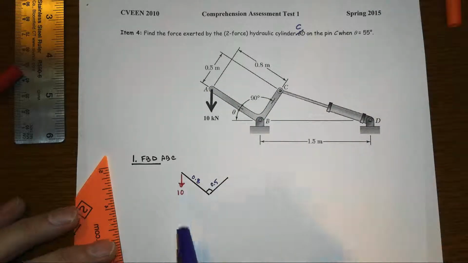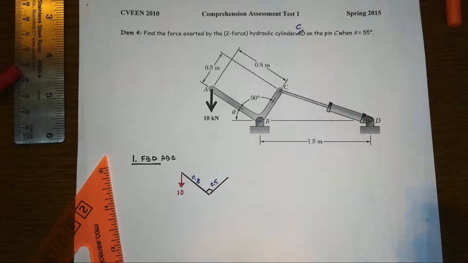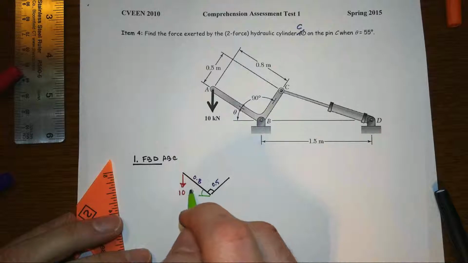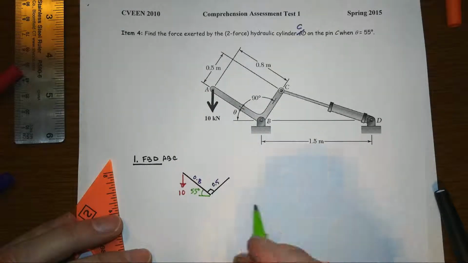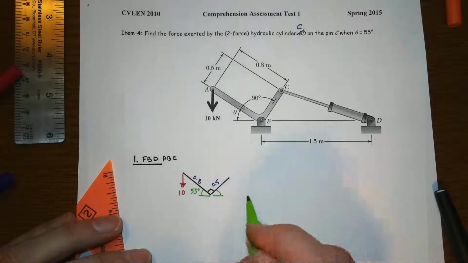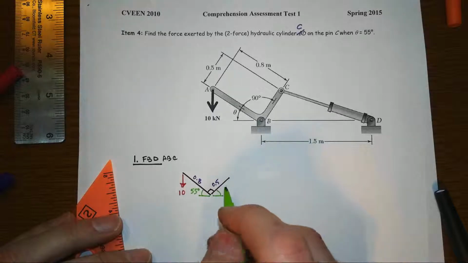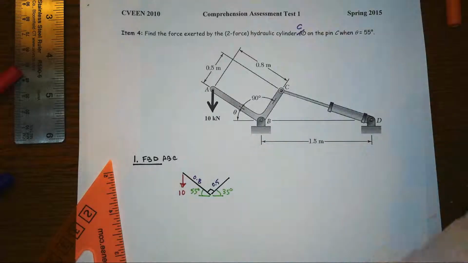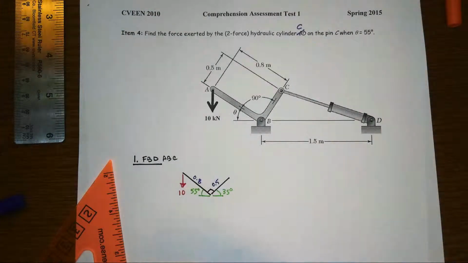We've got the 10 kilonewton force applied in a vertical fashion. We've got an angular orientation here of the 55 degrees, which means that on the other side we're going to have an angle of 35 degrees. And we got the 0.8 and the 0.5 geometric distances there.